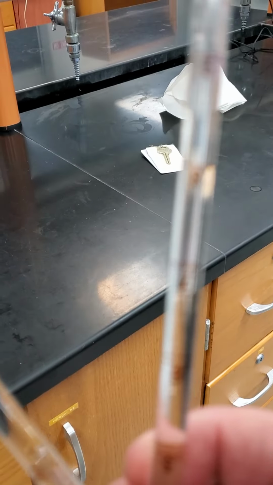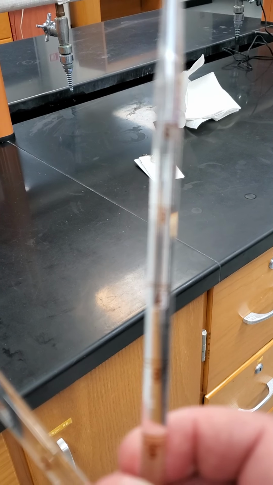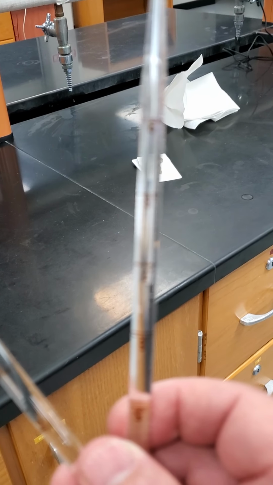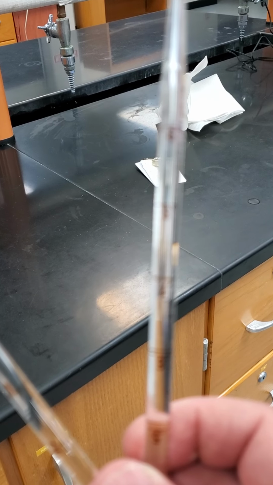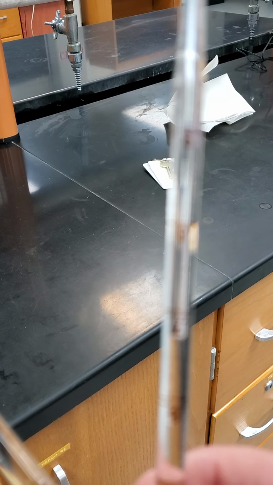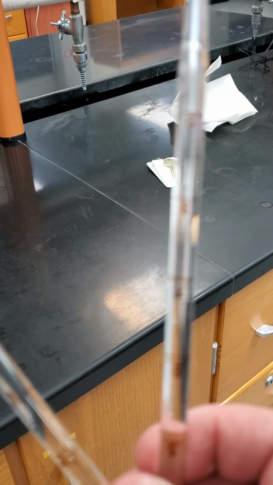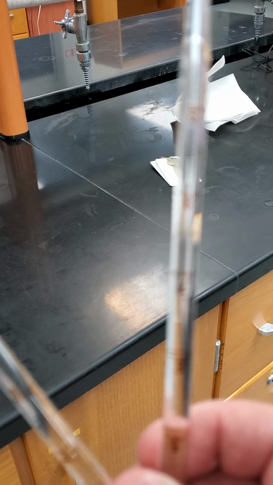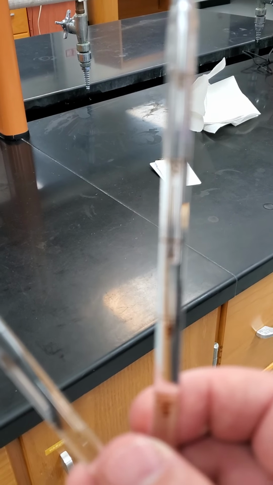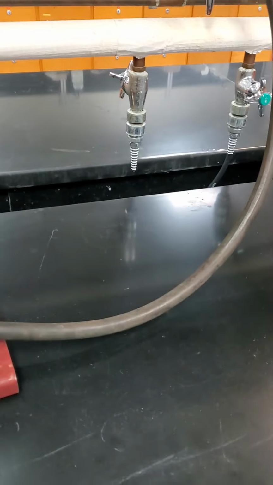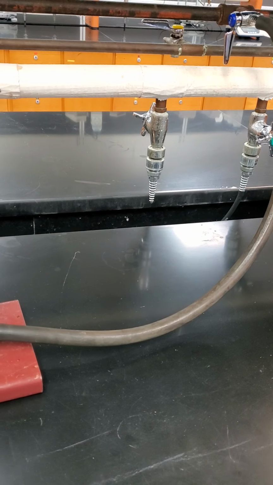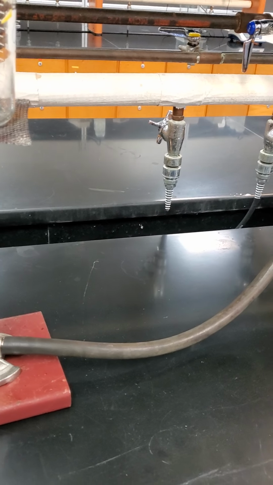So we want to record its initial value. It's 0.68.